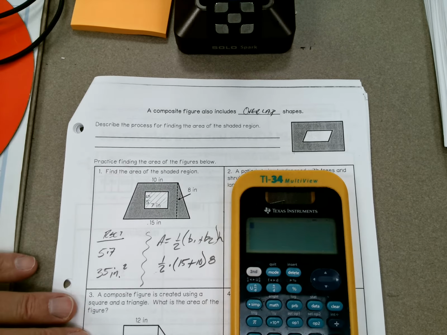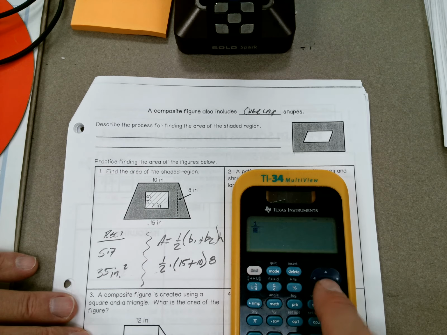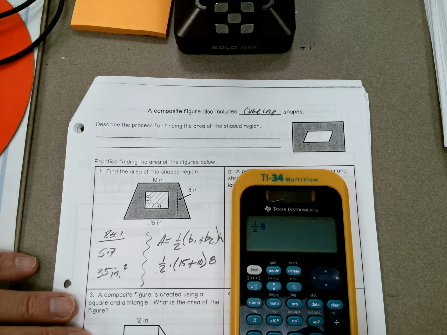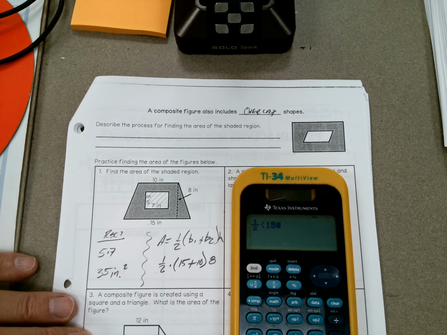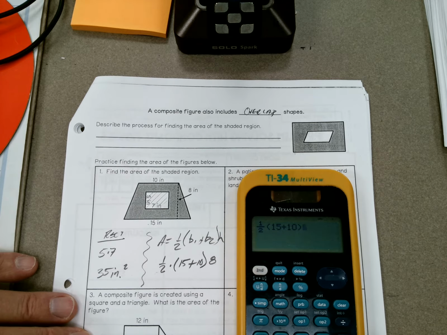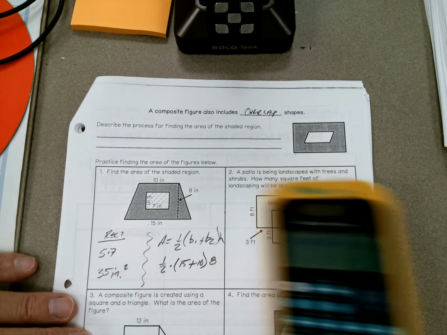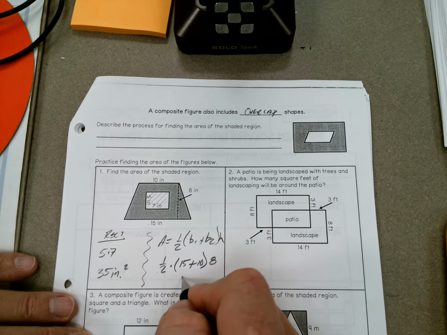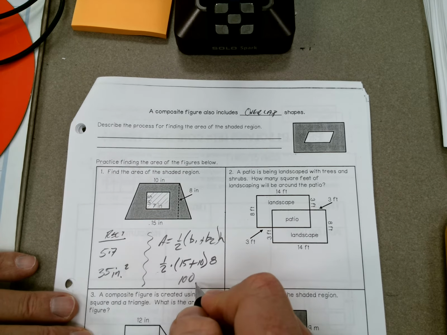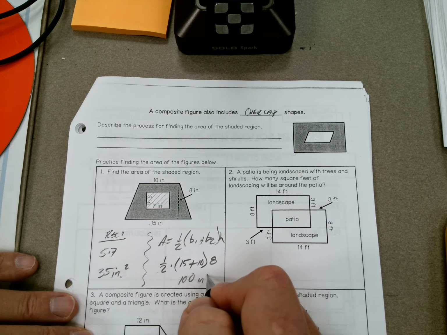So it's 1/2 times the quantity of 15 plus 10, close that, and then times 8, and we get 100. That's 100 inches square.